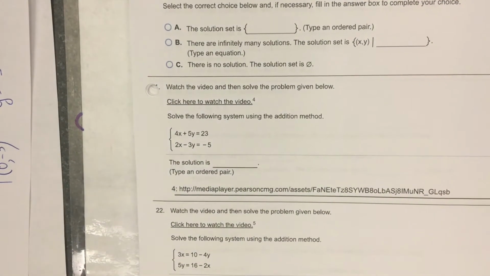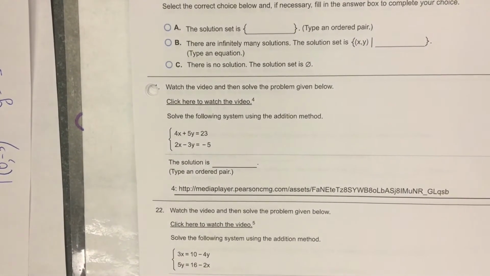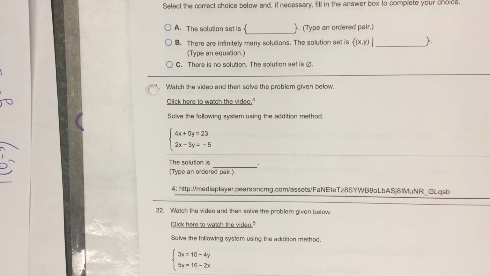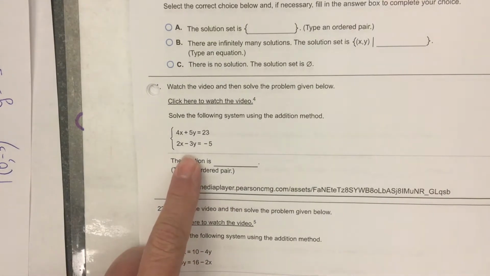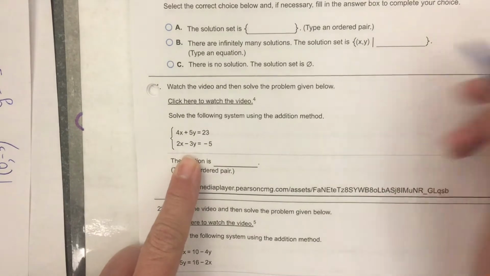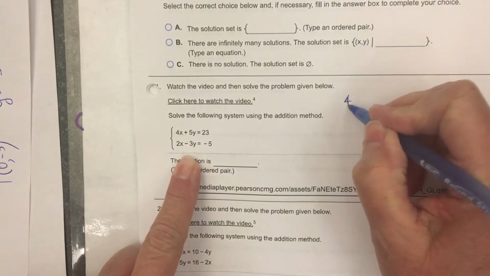For problem 21, solve the following problem using the addition method. I could use a different method if I wanted to, as they're not asking for any intermediate steps with the addition method. But I'm going to use the addition method. I won't be that rebellious today. I'm going to rewrite the problem.